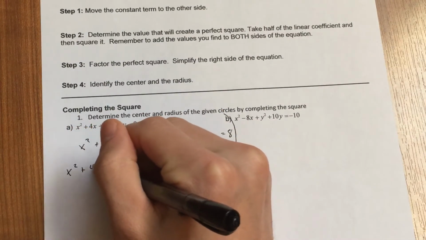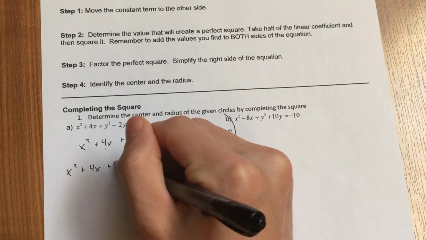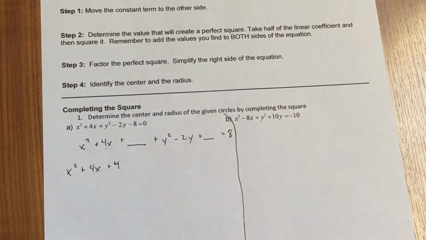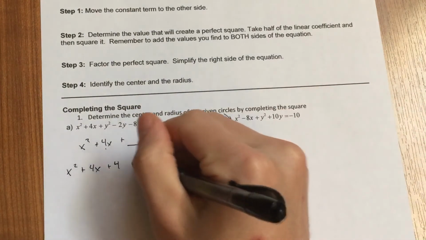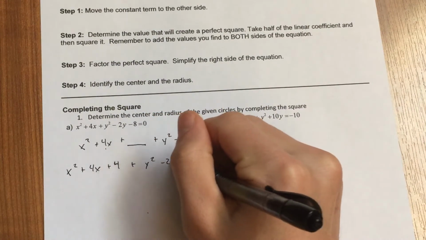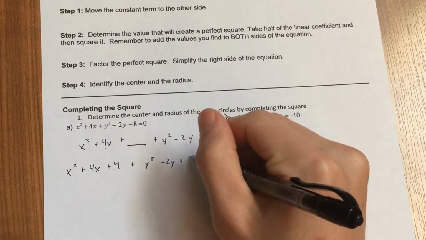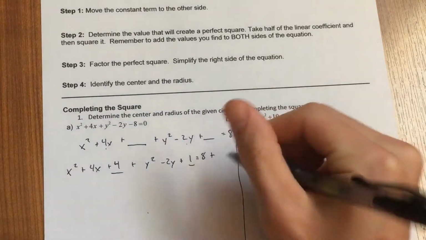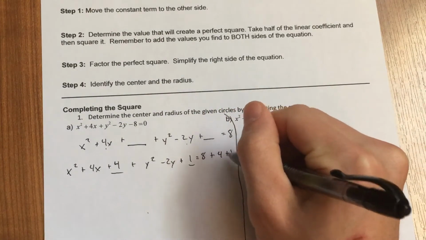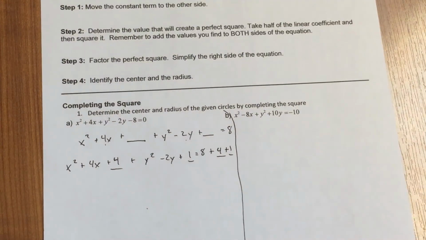So this is what it's going to look like: plus 4, plus y squared minus 2y plus 1 equals 8. Now watch what happens. These are the terms I added in, so I also need to add in a 1 and a 4 on the other side as well.